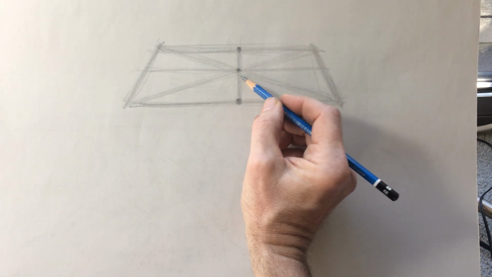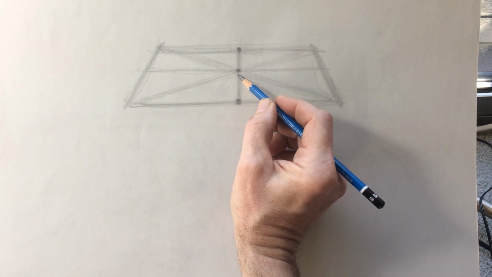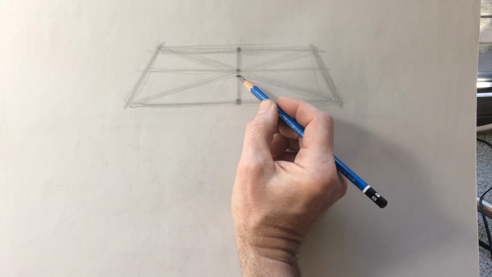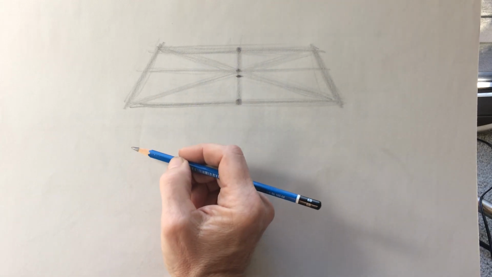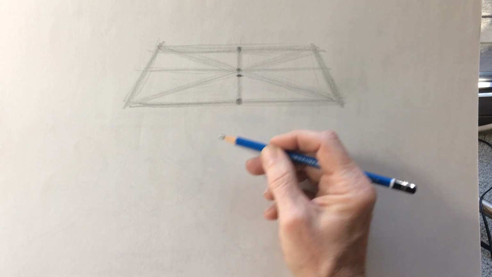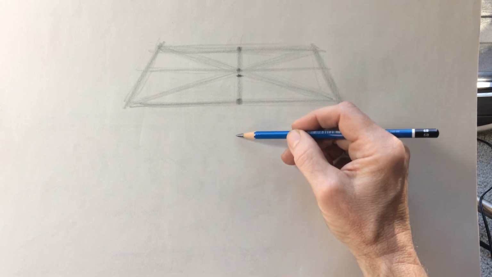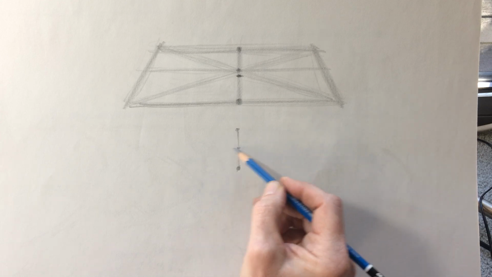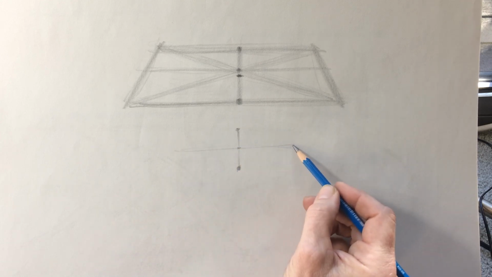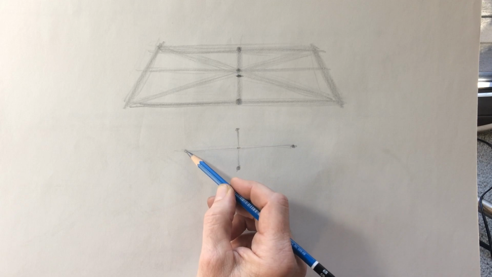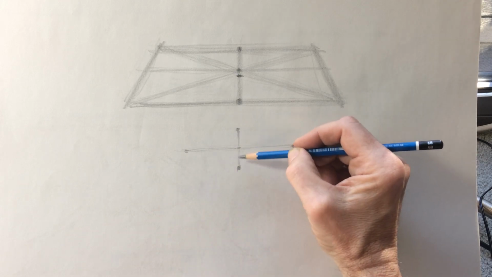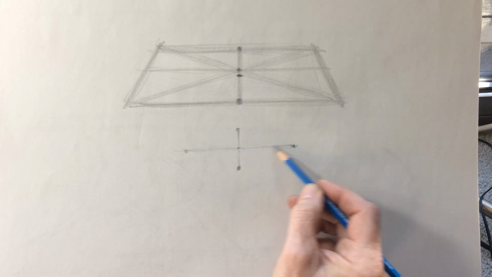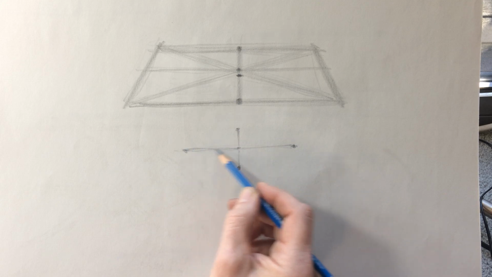But the important thing to also remember is that the shape of the ellipse within this is still going to follow the idea of a minor axis and a major axis, with everything being equidistant from each other.